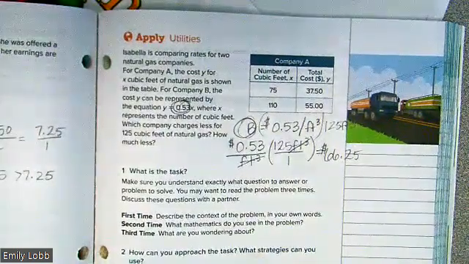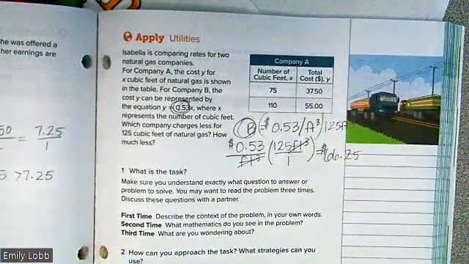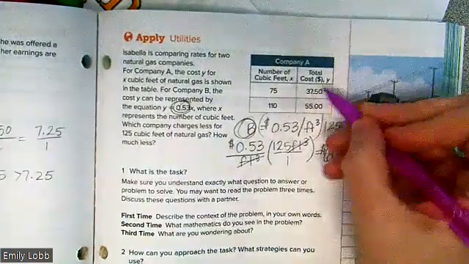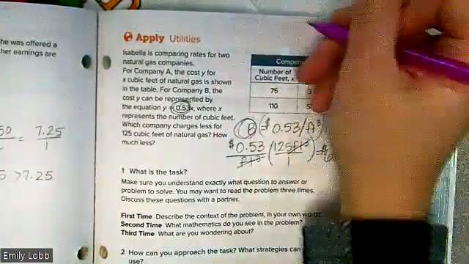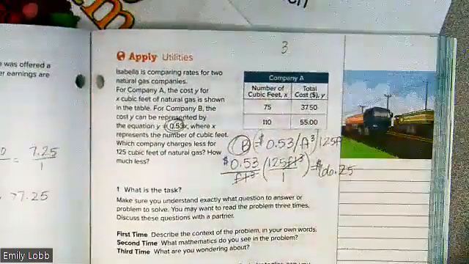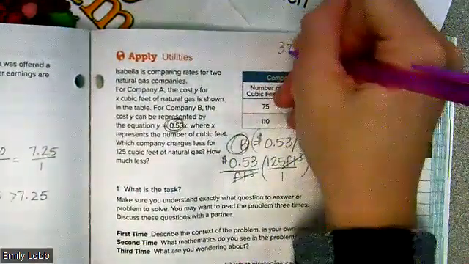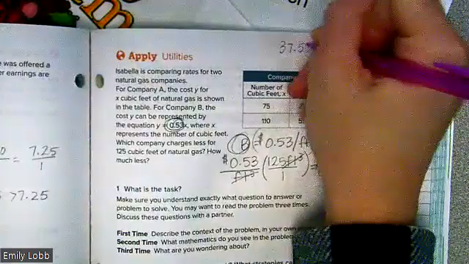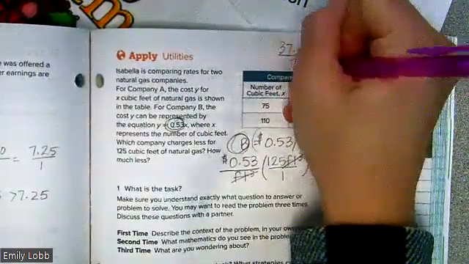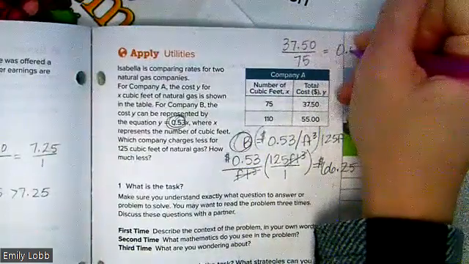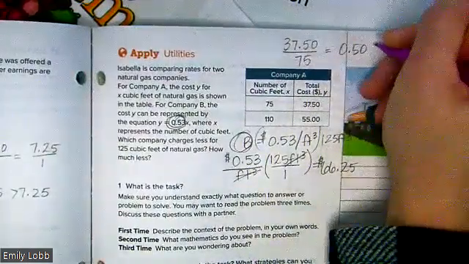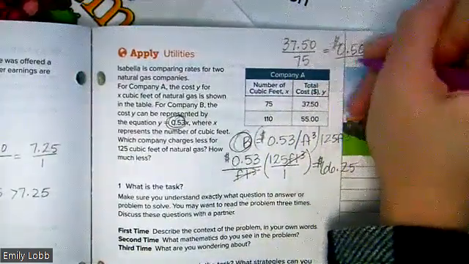So here, in order to find a unit rate, we have to take Y and divide it by X because we want per 1 cubic feet. So keep your calculators handy because we want to do 3750 divided by 75. Yep. So it's exactly 50 cents per cubic feet.